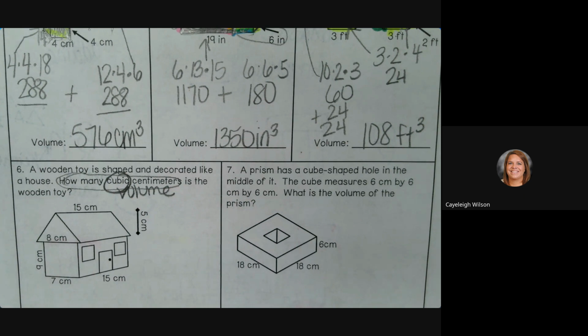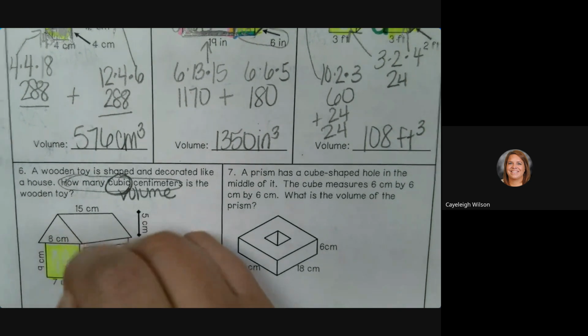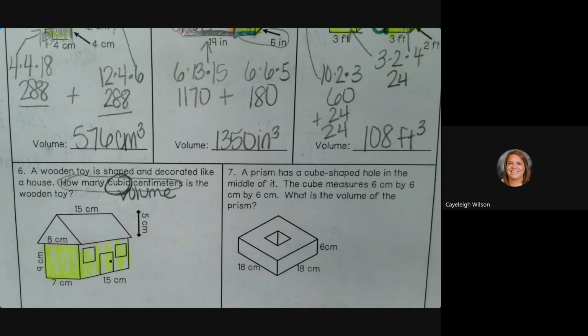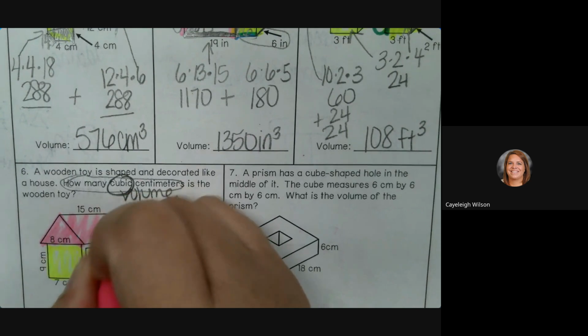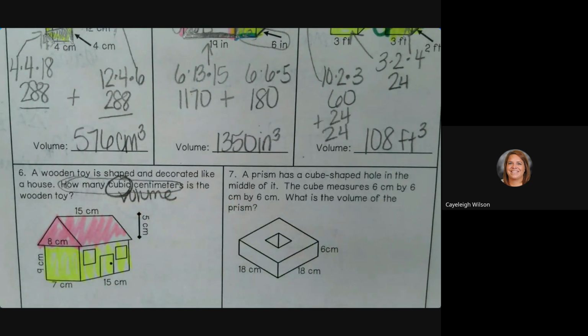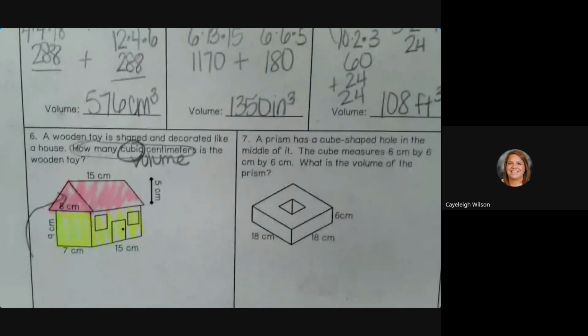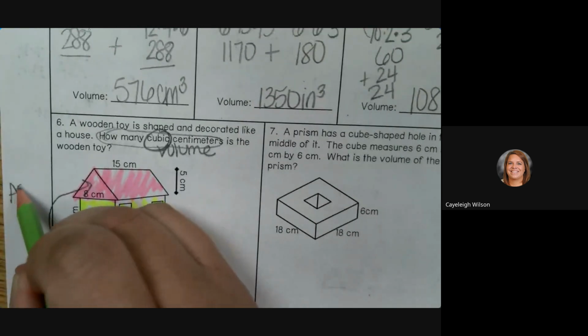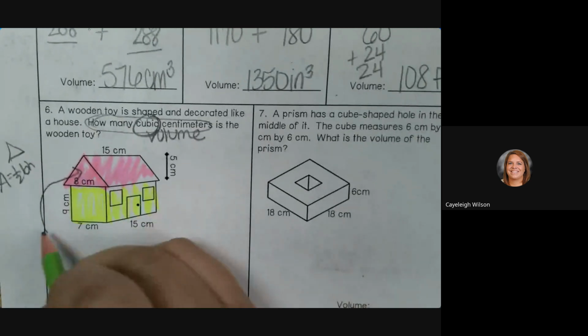What 2 shapes did we say we saw here? All right, Ava. A rectangular prism and a triangular prism. Oh, yeah. All right, here we go. Let's do a refresh together on the triangular prism. So remember the triangular prism. A triangle is 1/2 base times height. So this is going to be 1/2.